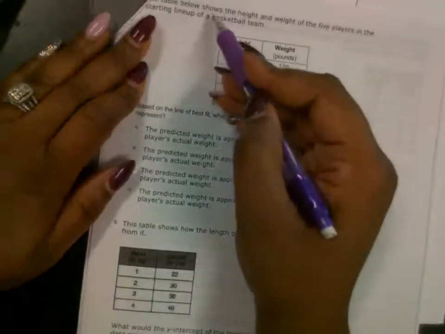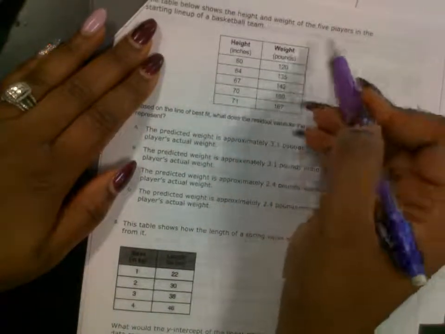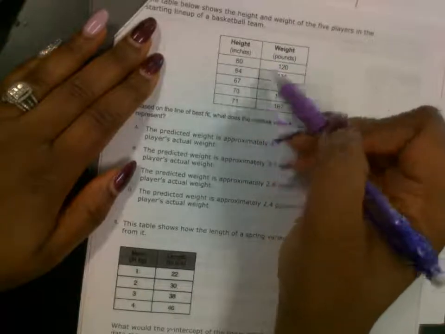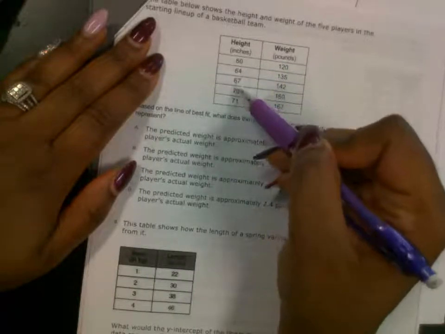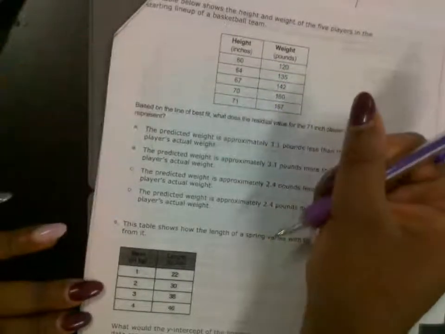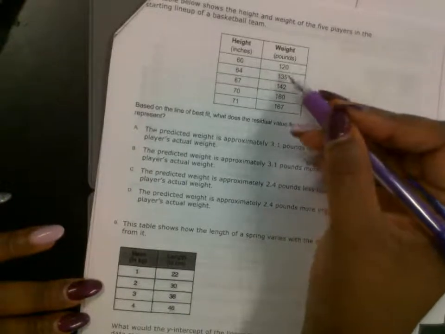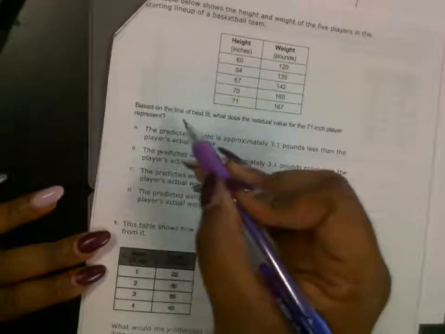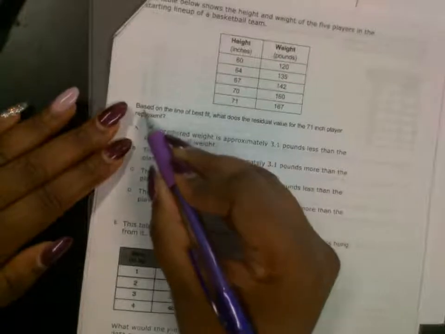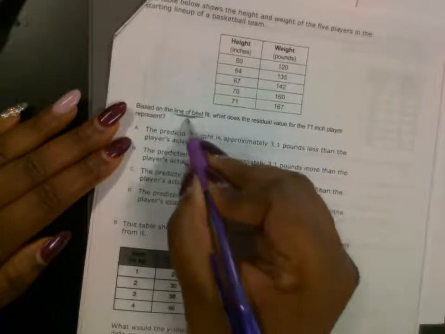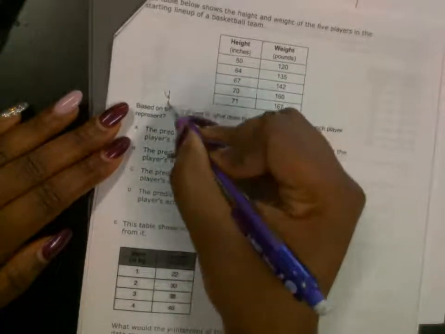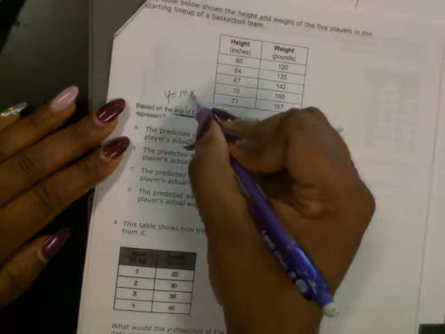All right, number 5. The table below shows the height and the weight of 5 players. This is the height and this is the weight. 1, 2, 3, 4, 5 players in the starting lineup for the basketball team. Again, it says based on the line of best fit. So we have to find the line of best fit again, which means we're going to have to do linear regression so it can give us an equation.